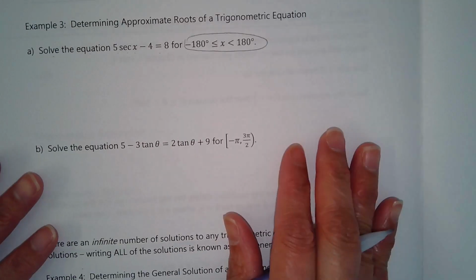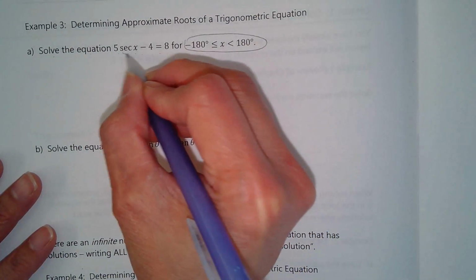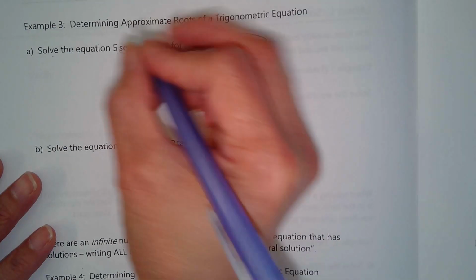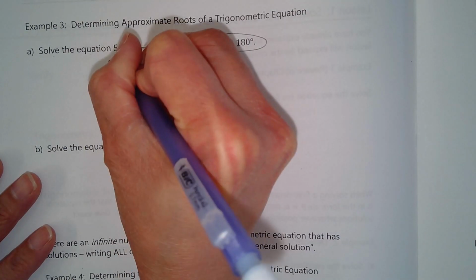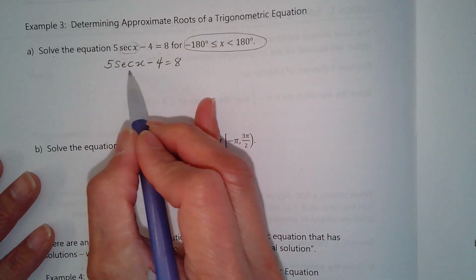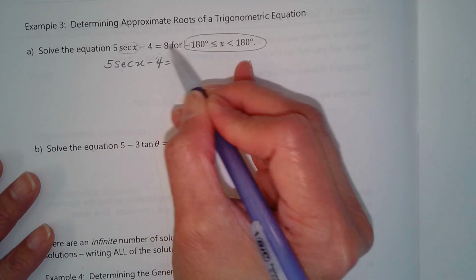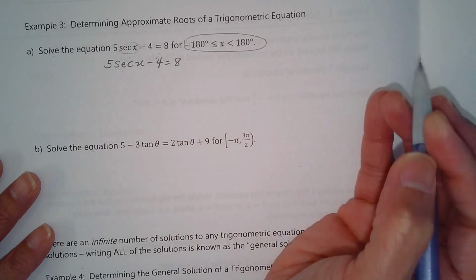So when we look at this one, 5 secant x minus 4 equals 8, I'm going to try to solve for secant. I'm going to bring the negative 4 to the other side of the equation.